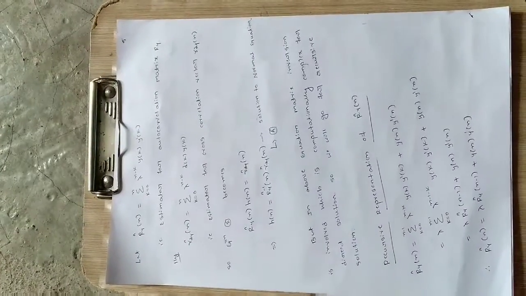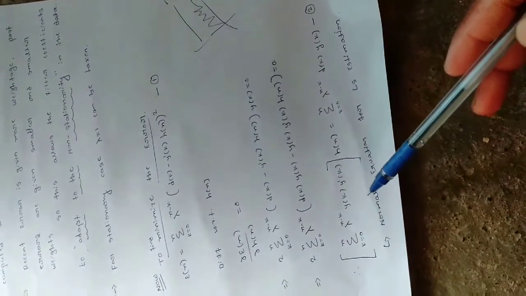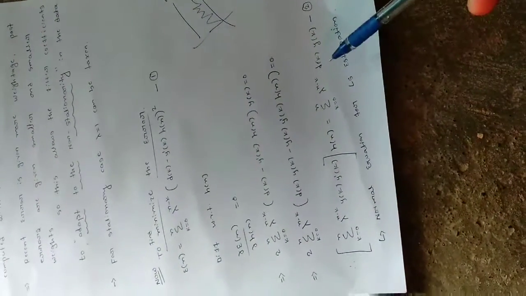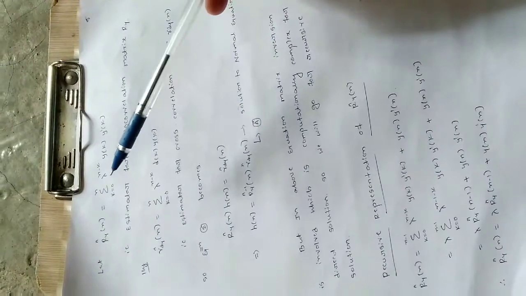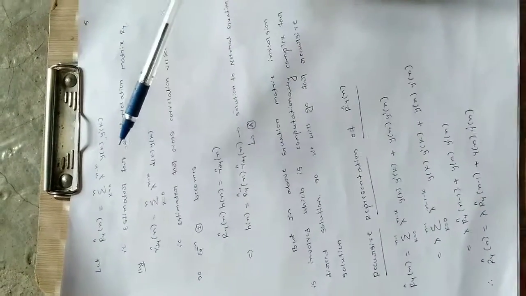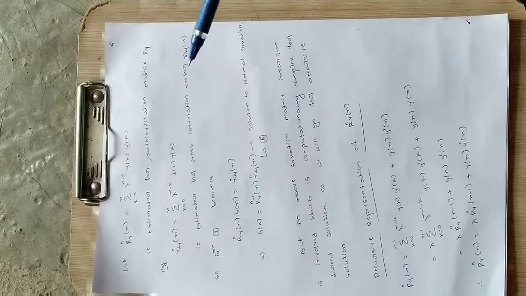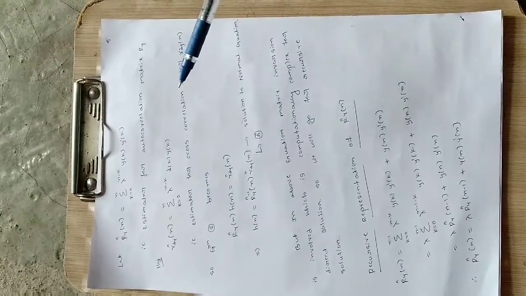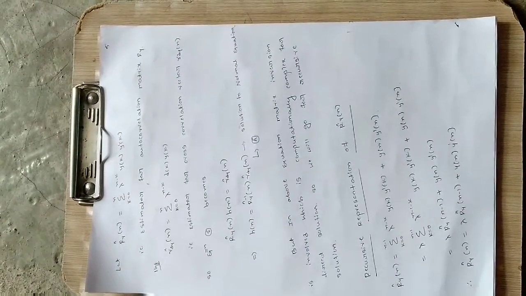Alright, so from equation 2, I will take this as R y hat of n, and this I will take as small r d y hat of n. So from equation 2, R y hat of n equals the summation k equal to 0 to n of lambda to the power n minus k, y k into y dash of k.